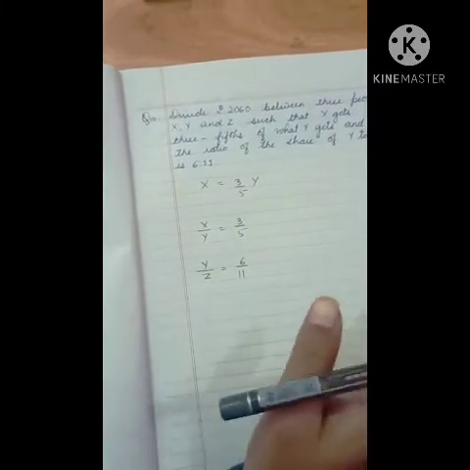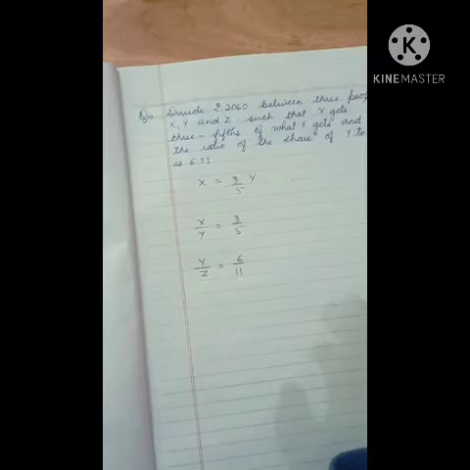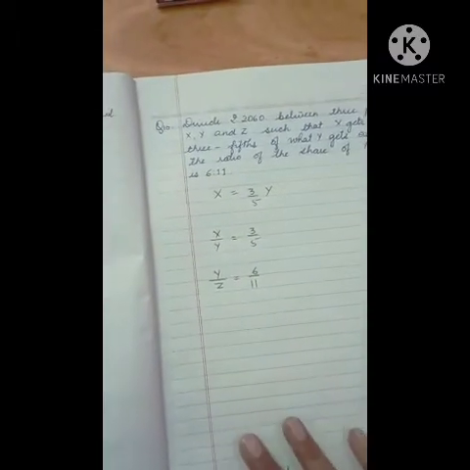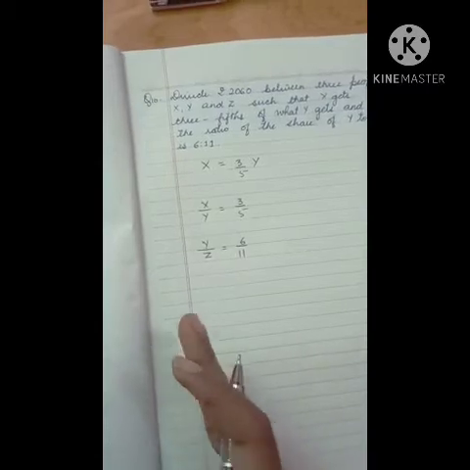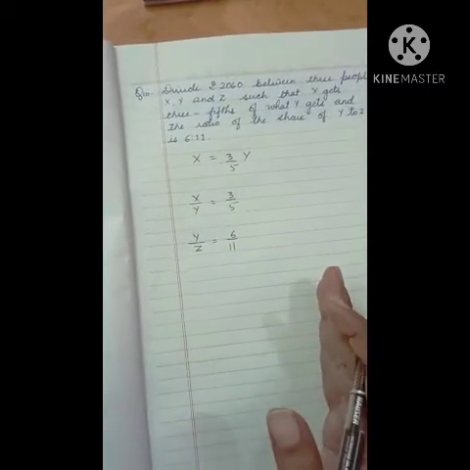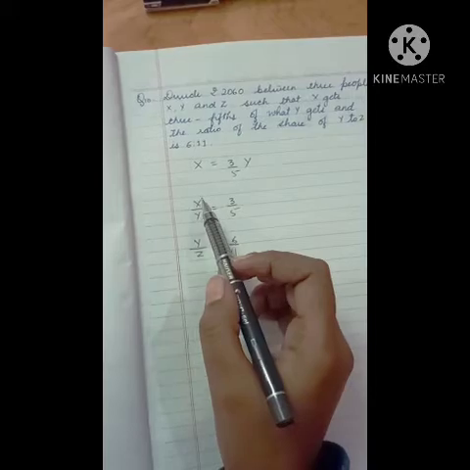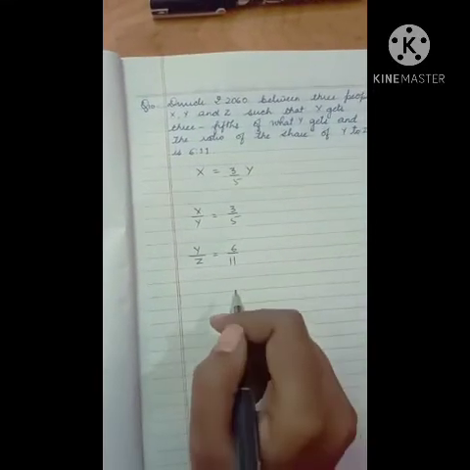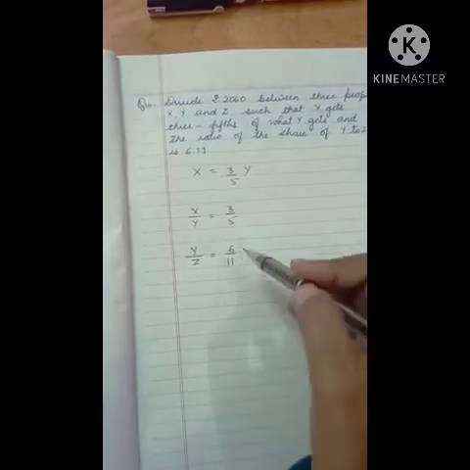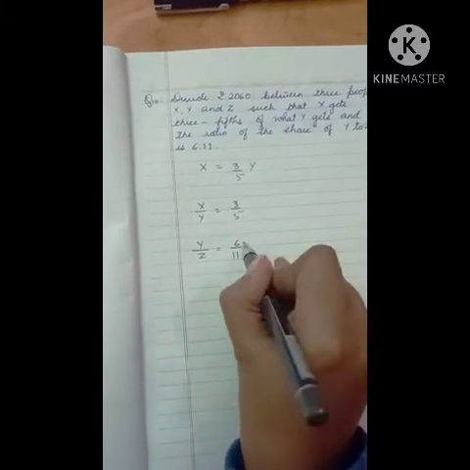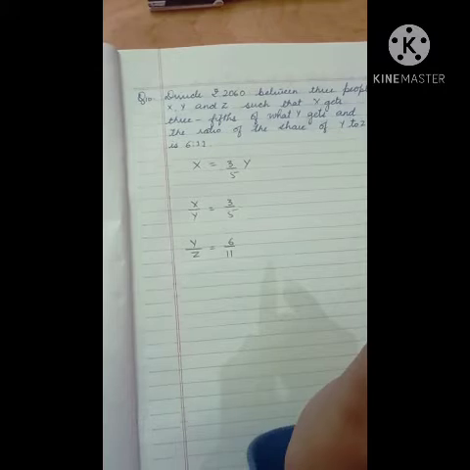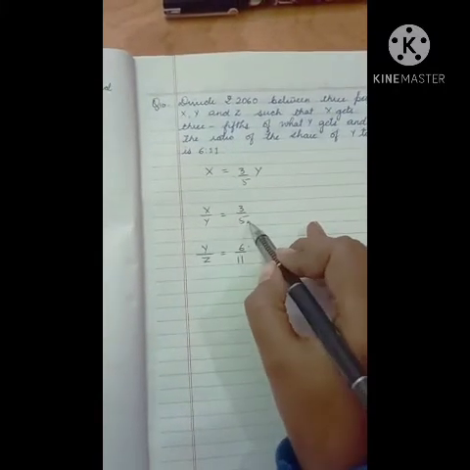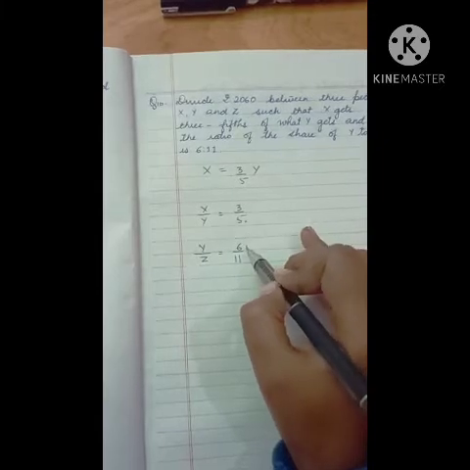And we have to find out the share of all these 3 people. So first we find out the ratio x is to y is to z. So to find the ratio, what we do, we find out the LCM of the values of y. Okay. So the LCM of, it means we are going to find out the LCM of 5 and 6.